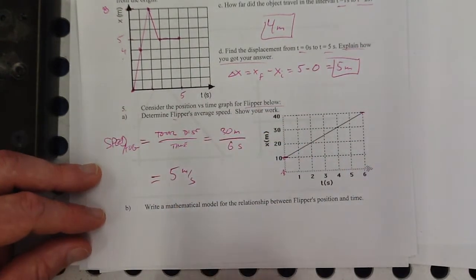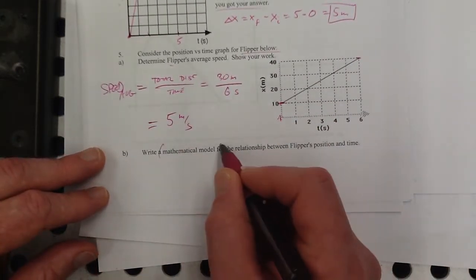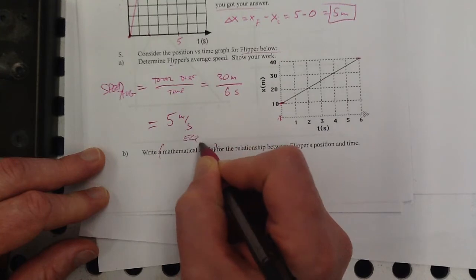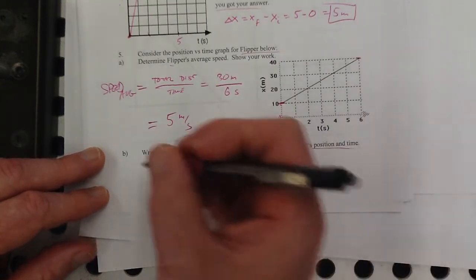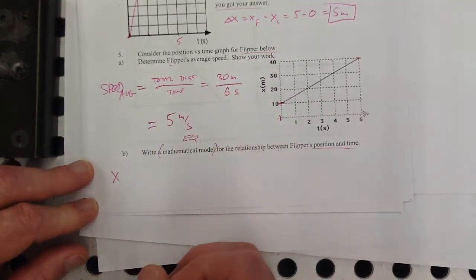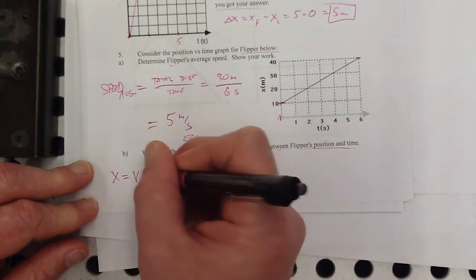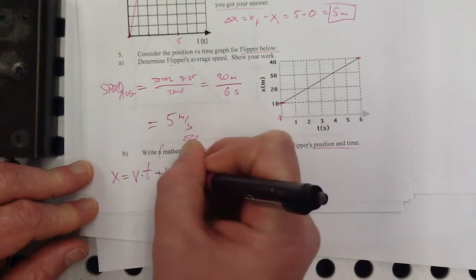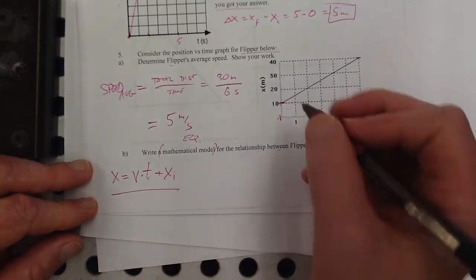That's it. Write a mathematical model. That means mathematical model means an equation for the relationship between Flipper's position and time. So that's an equation of this type. Position is equal to constant velocity times time plus initial position. Right? That's our position equation.